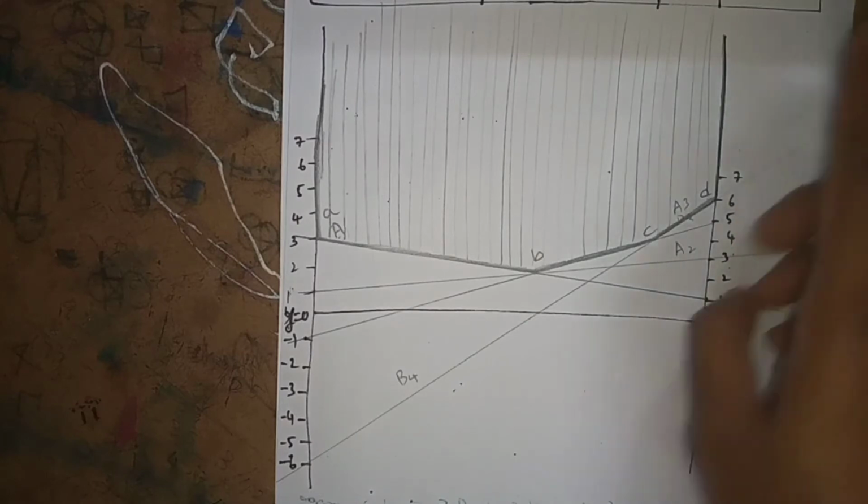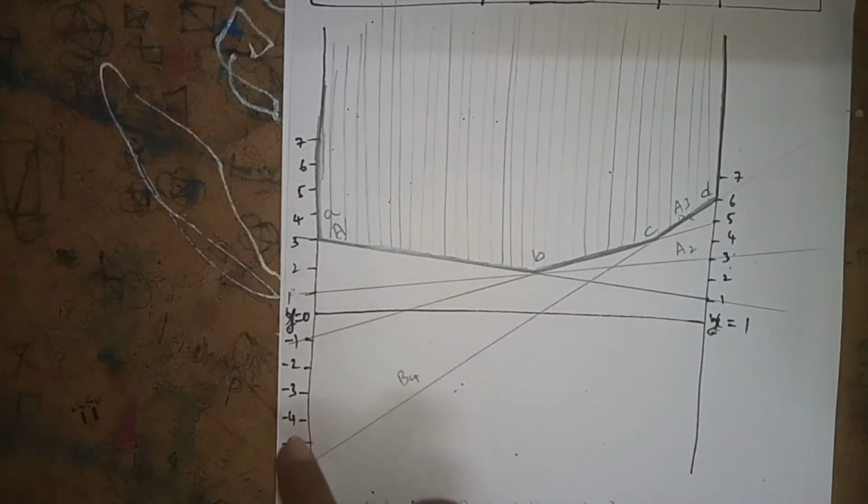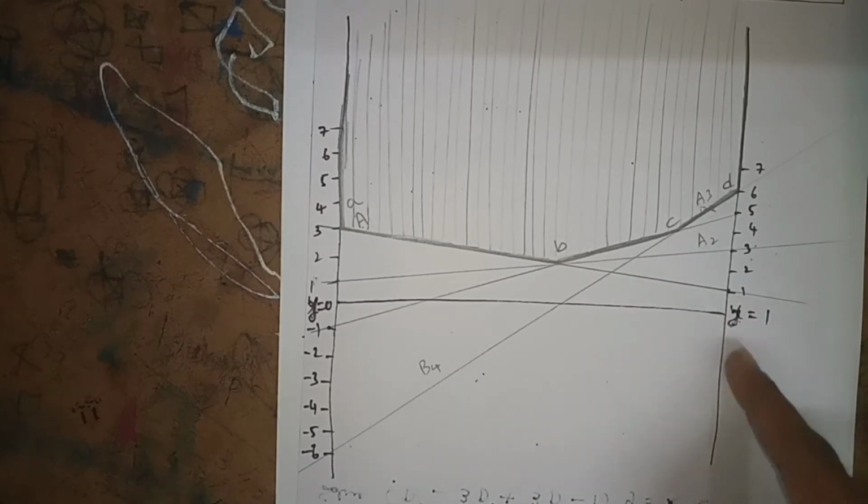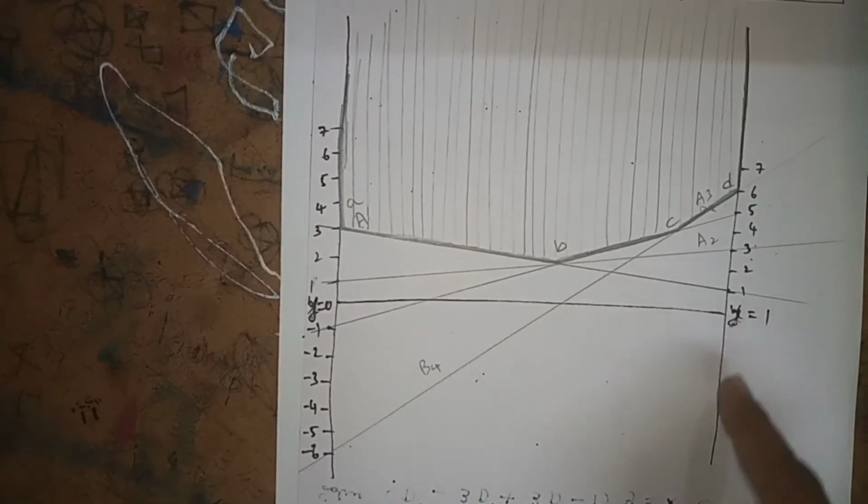Parallel, 1, 2, 3, 4, 5, 6, 7. Negative, -1, -2, -3, -4. Parallel, -1, -2, -3. Here also -1, -2. This is parallel.